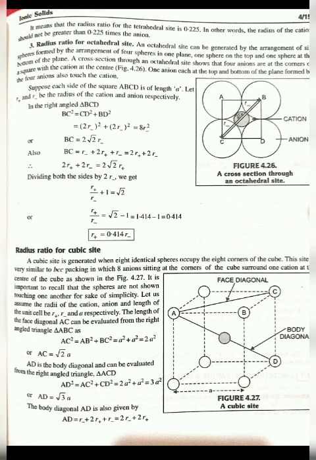This site is very similar to BCC packing, in which 8 anions sitting at the corners of the cube surround one cation at the center of the cube, as shown in figure 4.27. It is important to recall that the spheres are not shown touching one another. For the sake of simplicity, let us assume the radii of the cation, anion, and the length of the unit cell to be R positive, R negative, and A respectively.